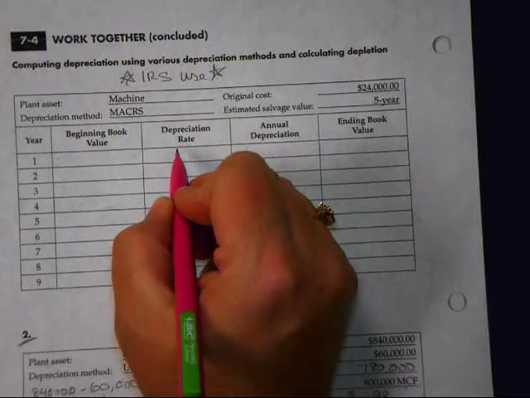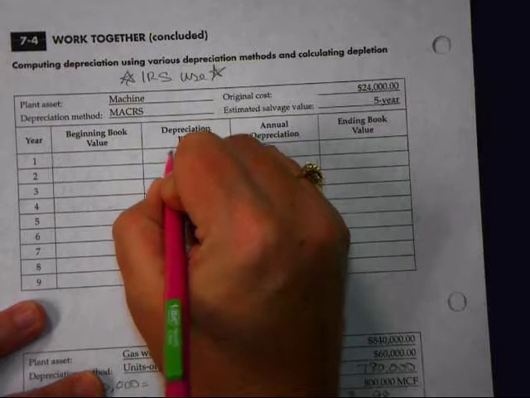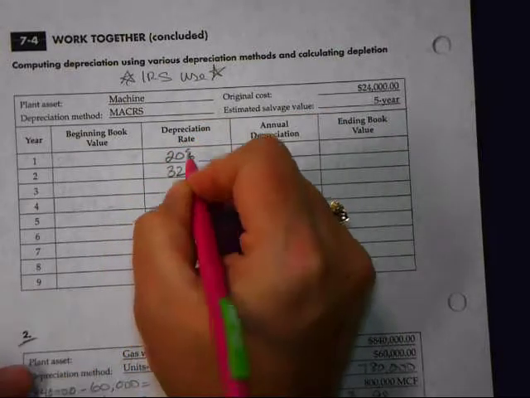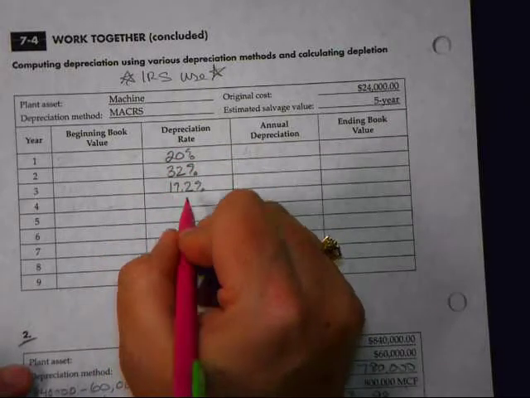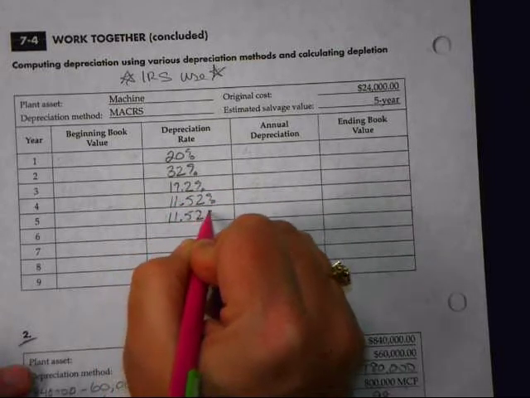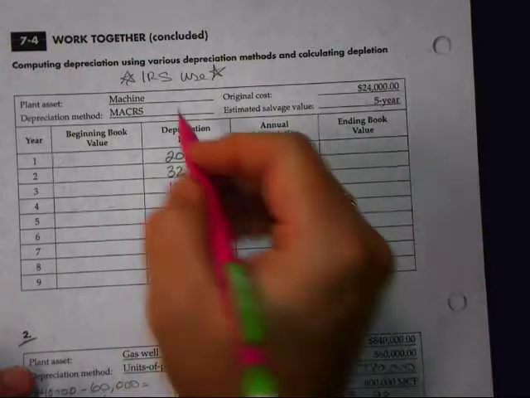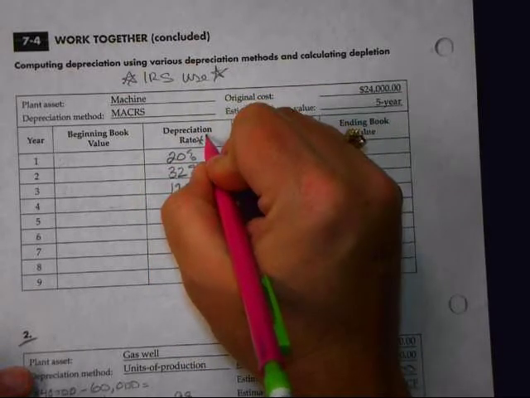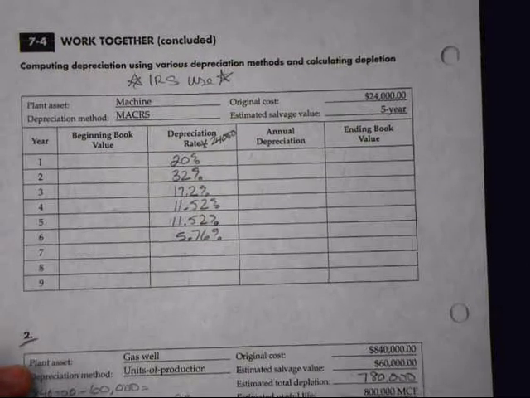So really the percentages come straight from the book. 20%, 32%, 19.2%, 11.52% for 2 years, and 5.76%. And again, we multiply this times the original cost every single time.